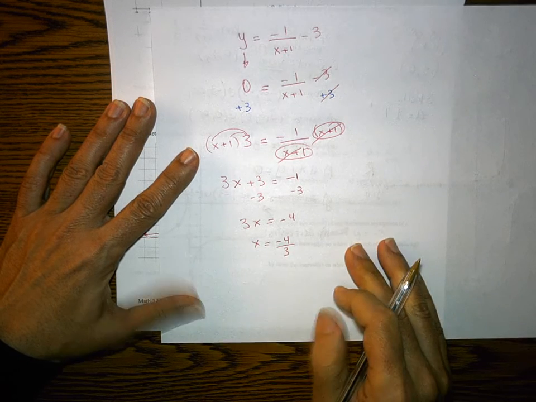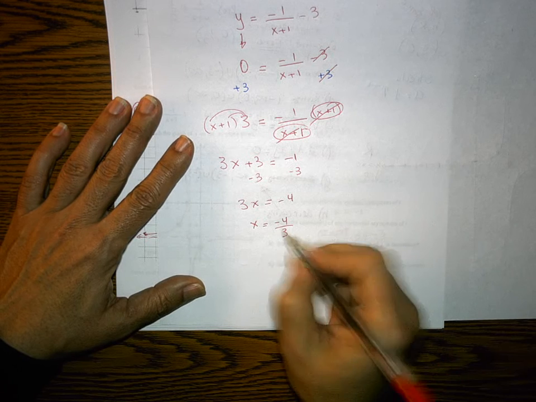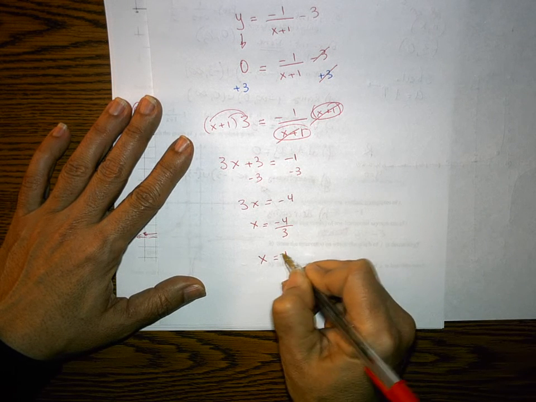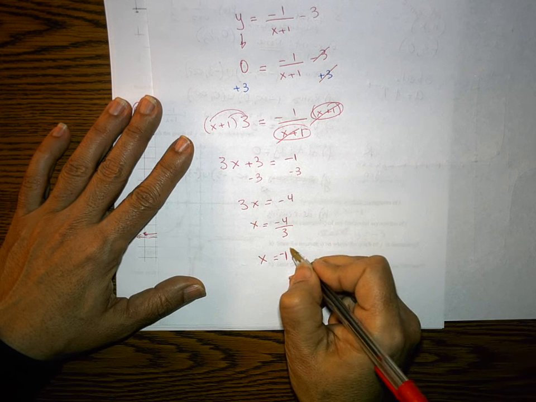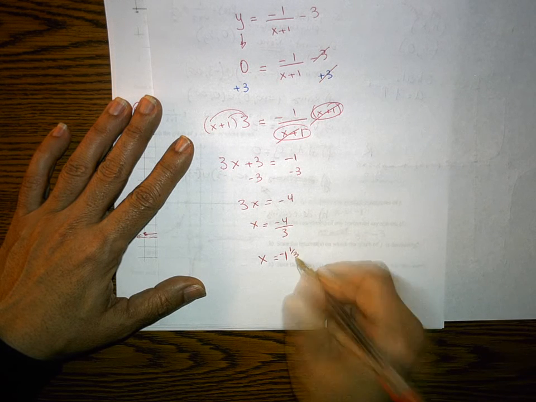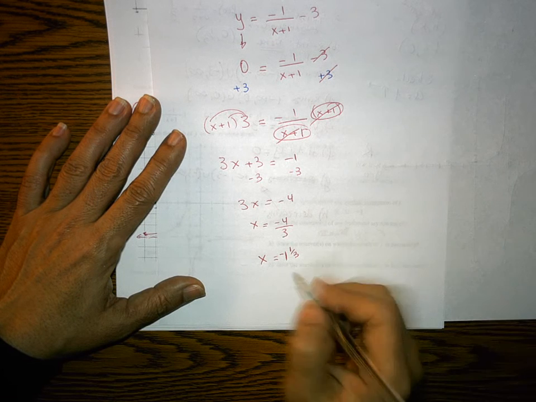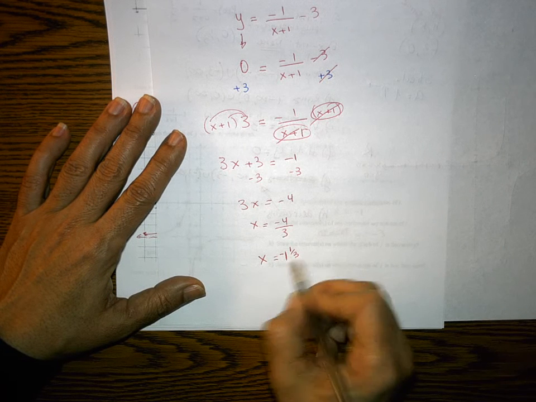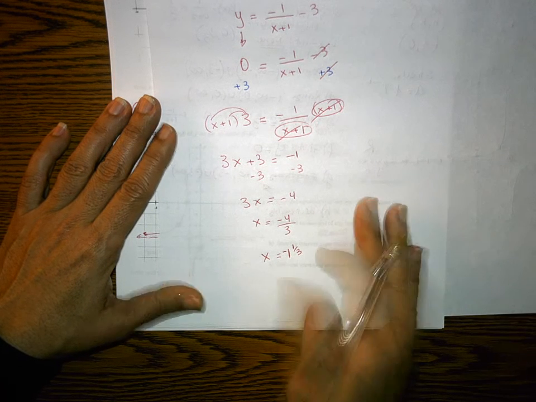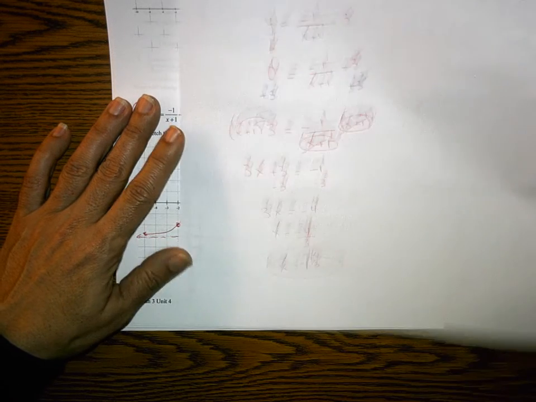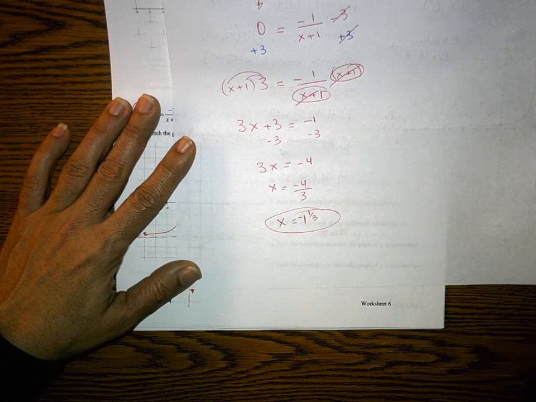And 3 goes inside of 4 one time, so it's negative one with a 1/3 left. Okay, so that's it. I knew it was something between -1 and -2. It's -1 and 1/3. That is our x-intercept after all this calculation.